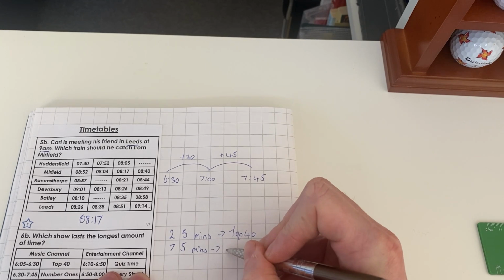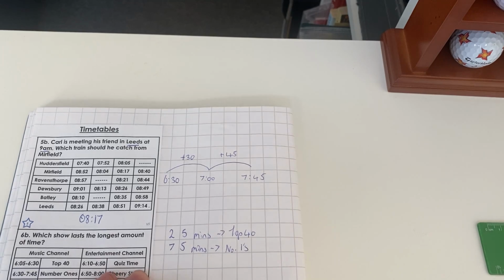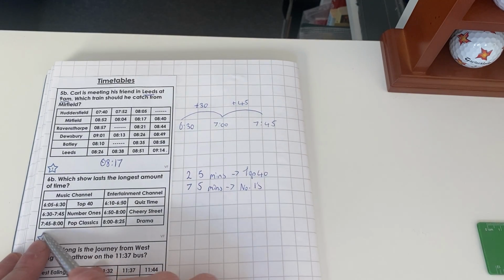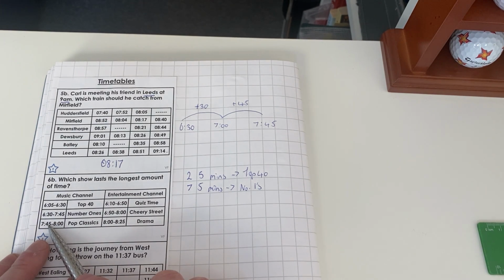And we've got number one's Pop Classics, 7:45 to 8 o'clock. So we can see again, this is another example where the hour is changing. But to get from 7:45 to 8 o'clock, we need to just add the amount that would take us from 45 to the next hour, which remember, there's 60 minutes in an hour.